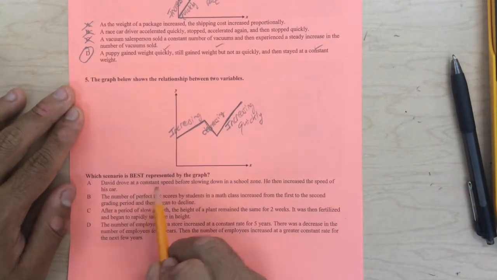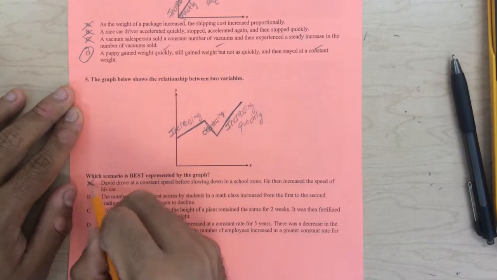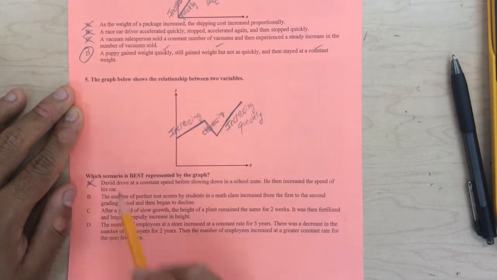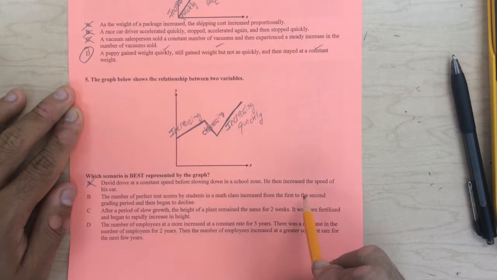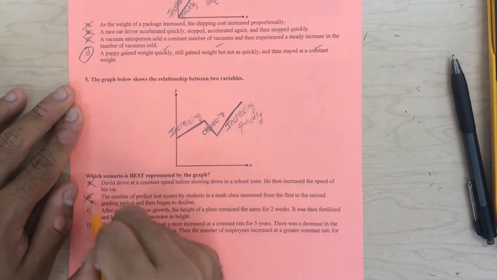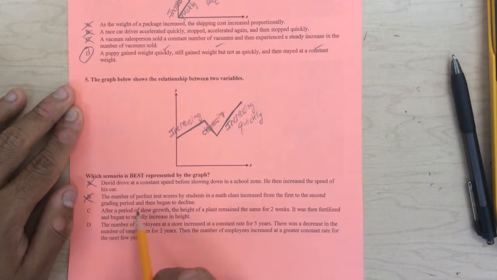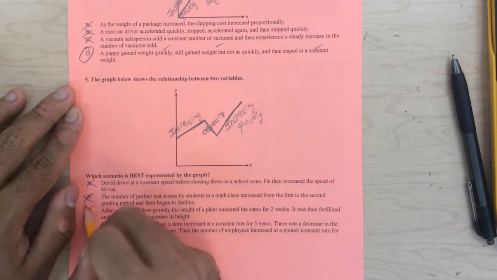David drove at a constant speed. Nope, does not have, because he needs to be increasing his speed. The number of perfect test scores by students in a math class increased from first to the second grade period and began to decline. Okay, that's not right either. After a period of slow growth, the height of a plant remained the same for 2 weeks. Nope, that means constant. There's nothing about constant.